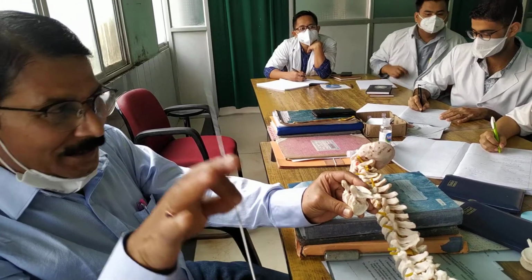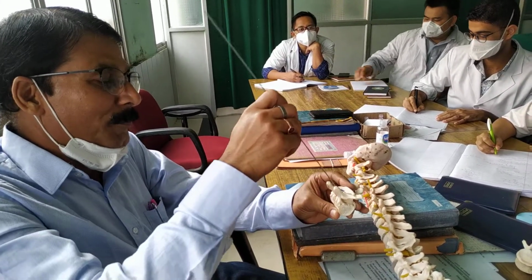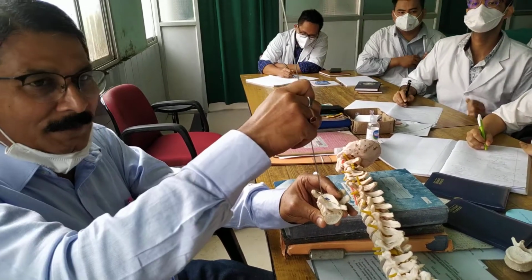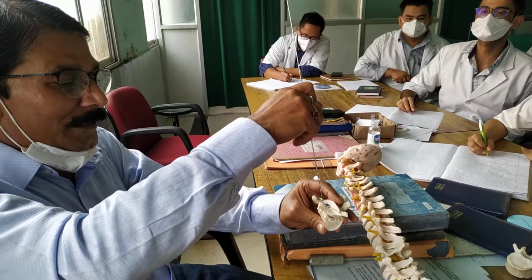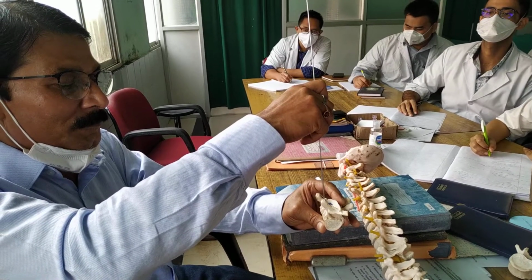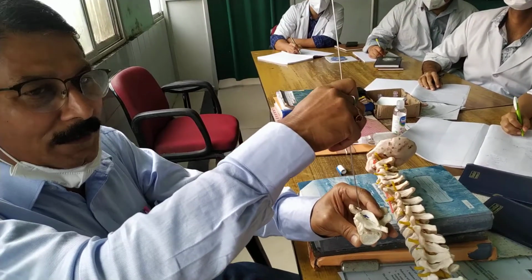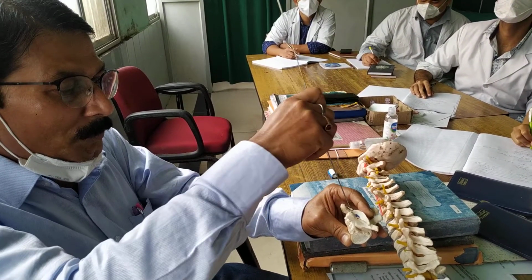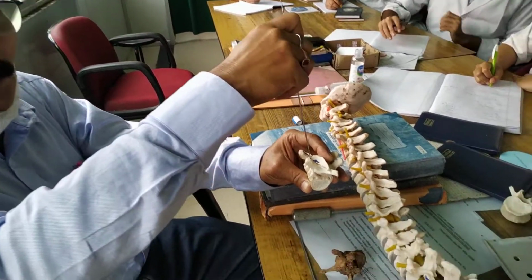Clear? Next point is about the entry point. We have decided the entry point to be here. So you have to go grossly like this, posteriorly. You have to go grossly posteriorly. Yes, sir? Now, do you need to go this way, that way, or not?